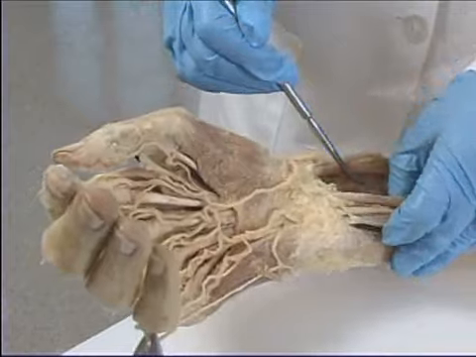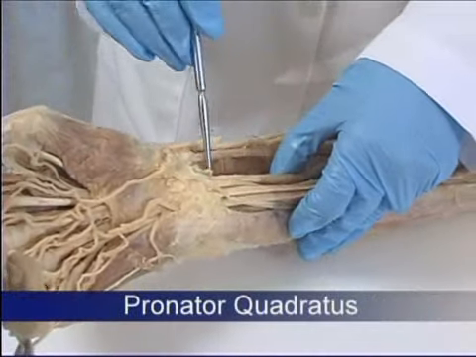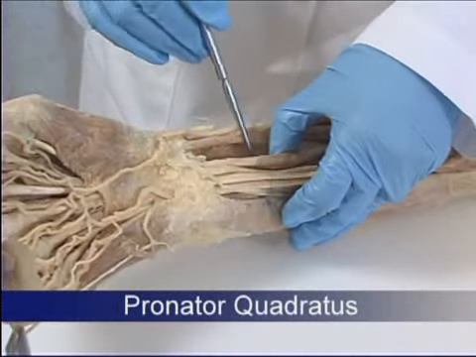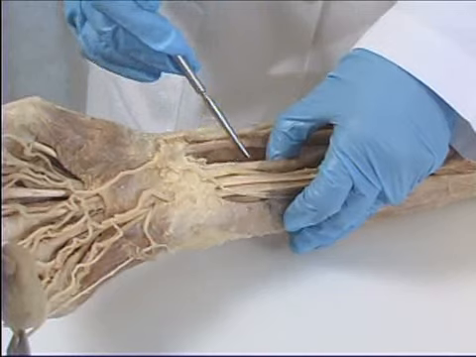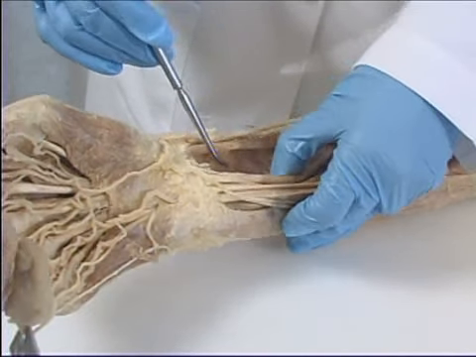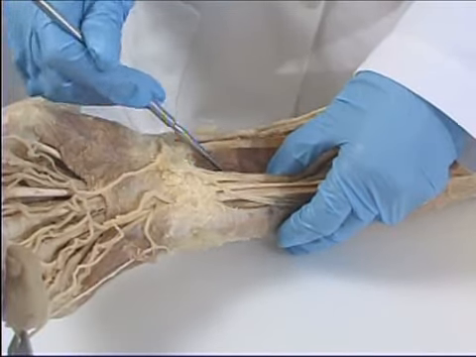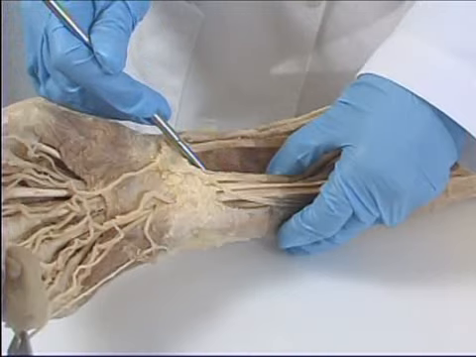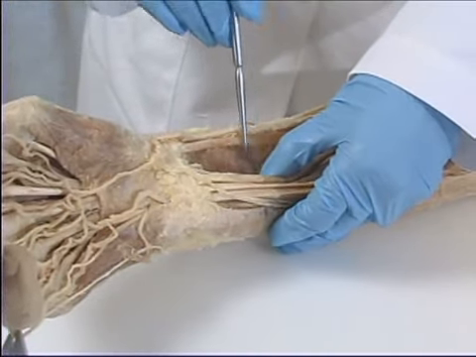The deepest muscle here is the pronator quadratus. It is quadrangular in shape, and the function is pronation of the lower end of the radius. So it's almost like a tennis band lying on the anterior surface of the lower part of the radius and the ulna, and we can see some of the fibers very transversely placed.